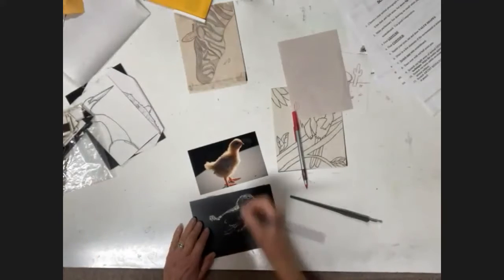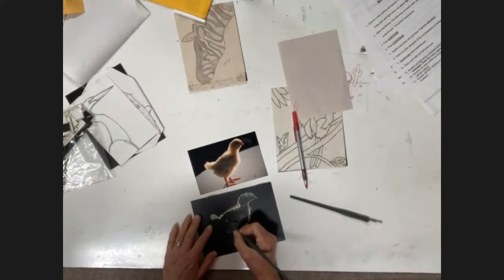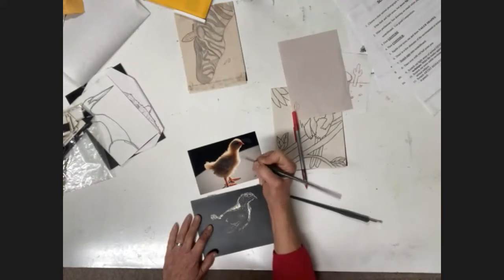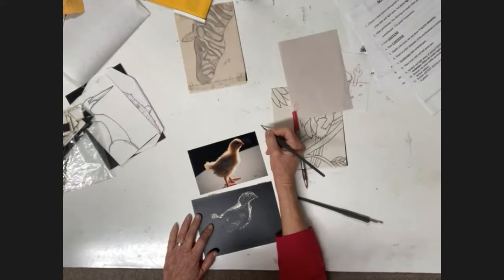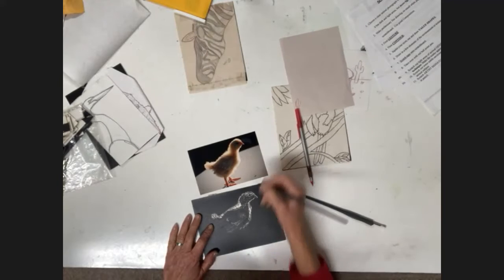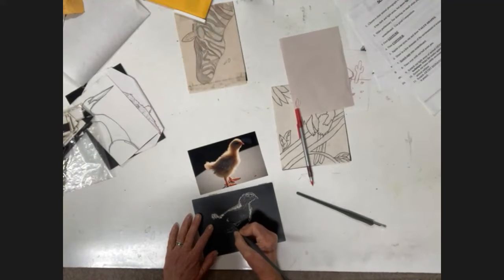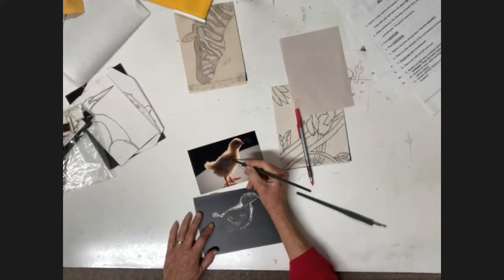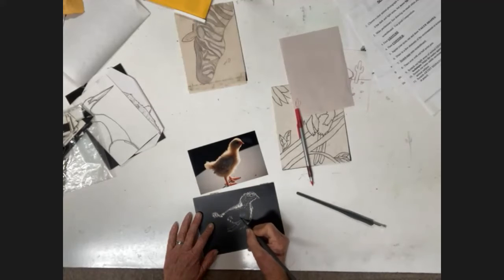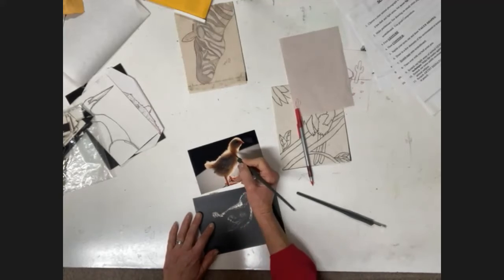So I'm going in with my sharper tool, not my rounded one, and I'm pulling it toward me. I'm laying it down and scratching it toward me at kind of an angle. And the tips of these little wings are lighter. I'm scratching in the direction that the feathers are growing. This is slightly lighter than this, so I'm leaving a little less space between the scratching. Then up here, it's almost pure white.